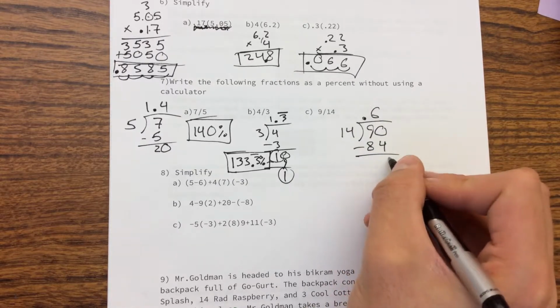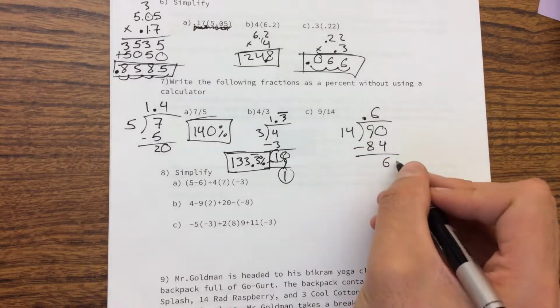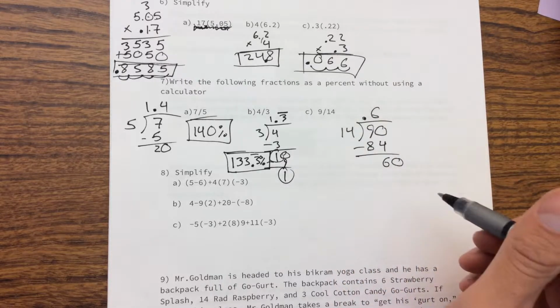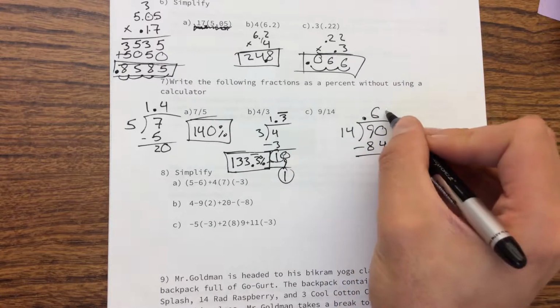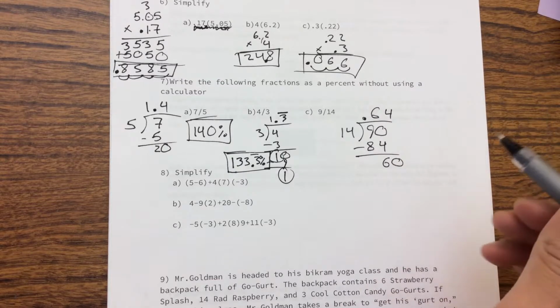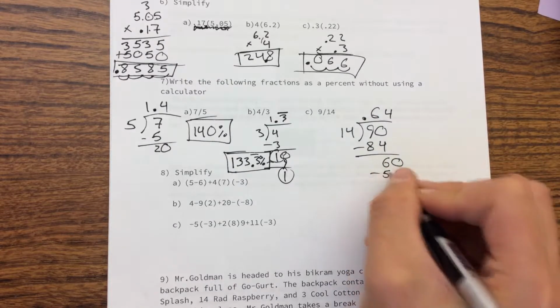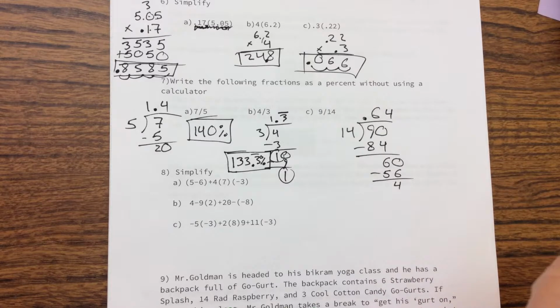Go ahead and subtract that. I end up with 6 left over. Bring down a 0. How many times does 14 go into 60? I believe it's 4 times. That's going to give me 56 when I multiply those. I have a remainder of 4.